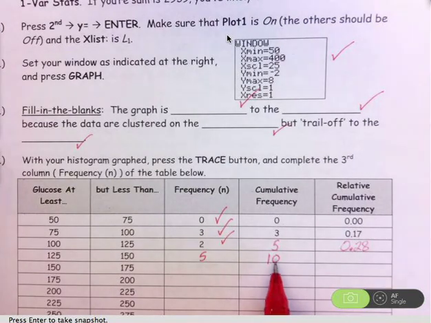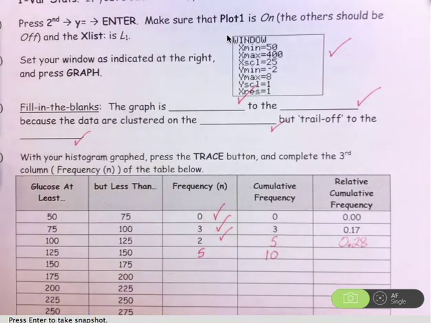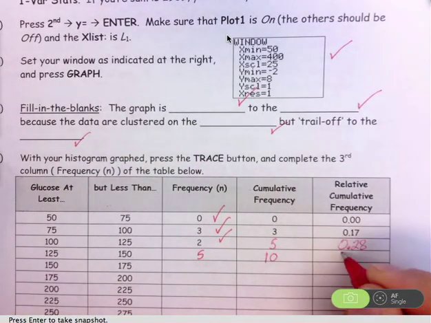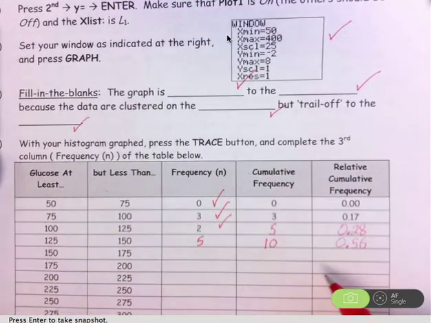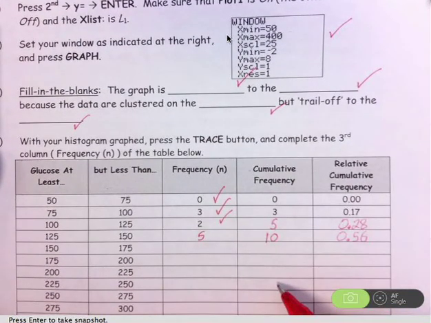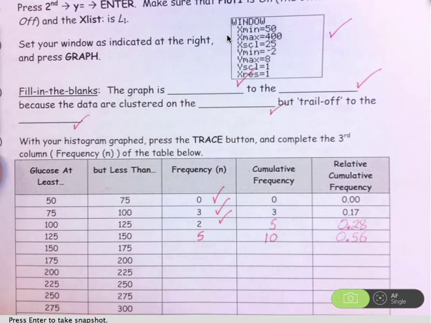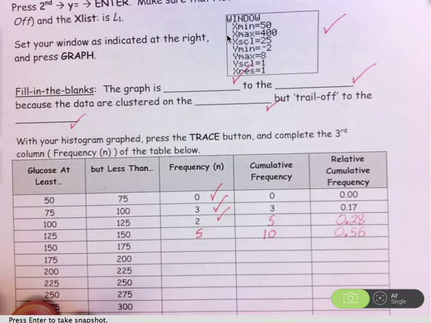So here I have a cumulative frequency of 10. 10 divided by 18, if I round that, is going to give me 0.56. Now understand, if the cumulative frequency doesn't change, that also means that the percentage you get for the relative cumulative frequency will not change.